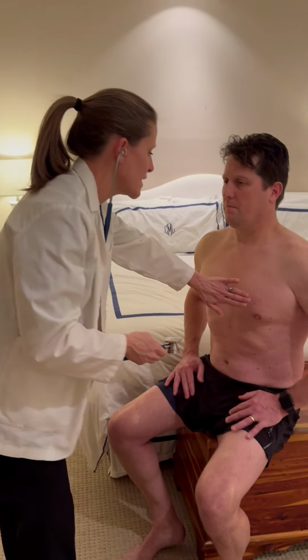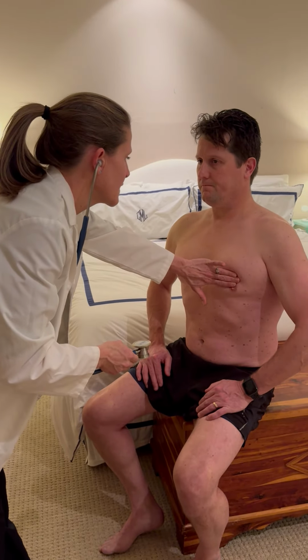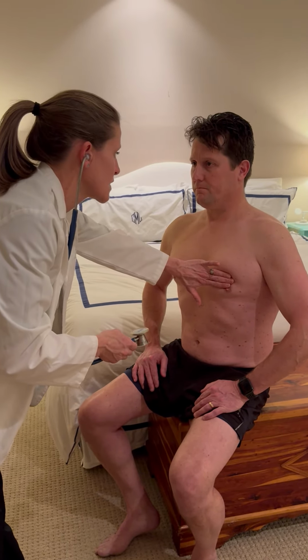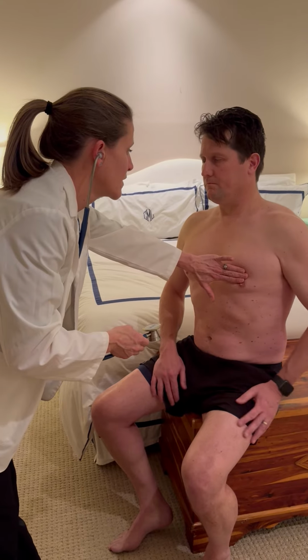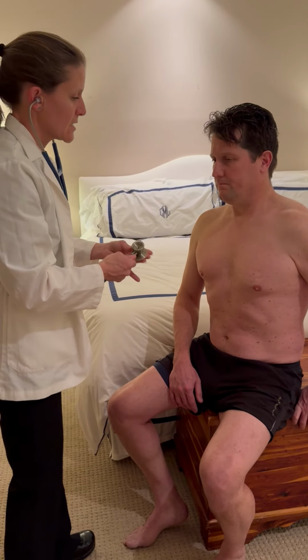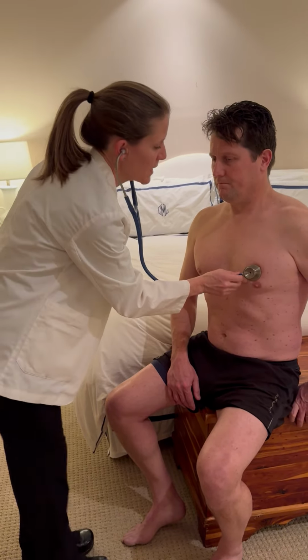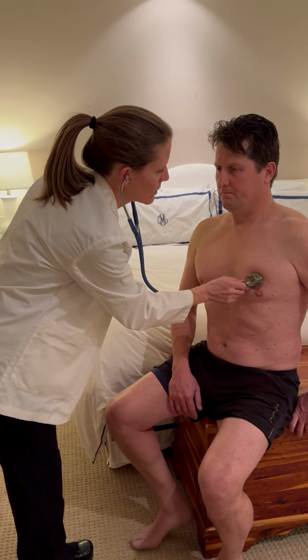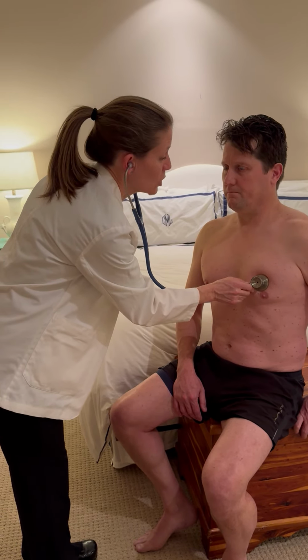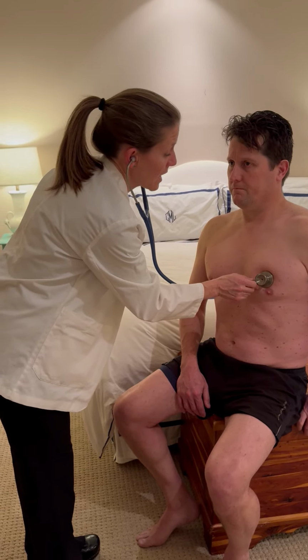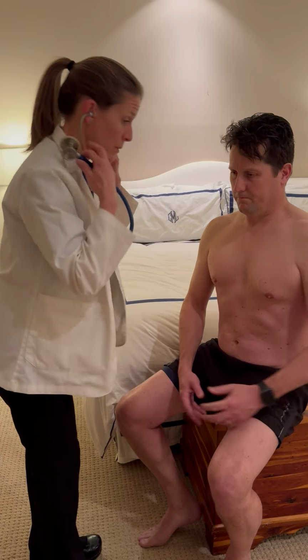Now I'm going to palpate for the point of maximum impulse. That's located at the fifth intercostal space on the left midclavicular line. I'm going to listen at this point for a full minute, assessing rate and rhythm. Patient has a normal rate, normal rhythm. The heart rate is 62 beats per minute.